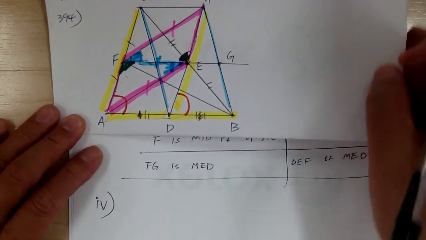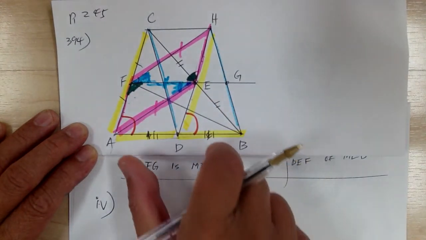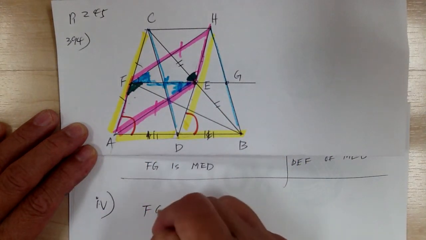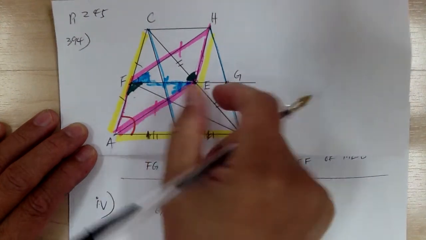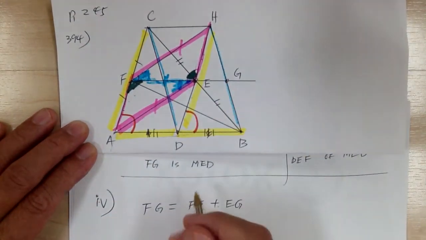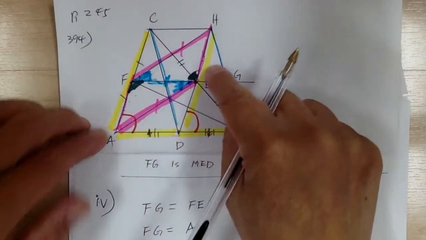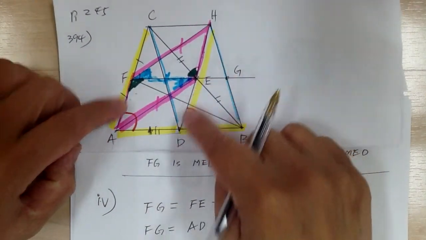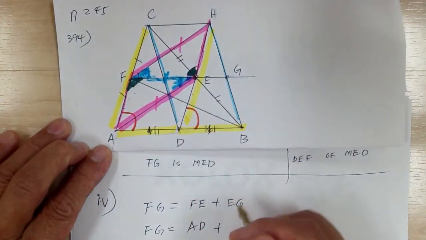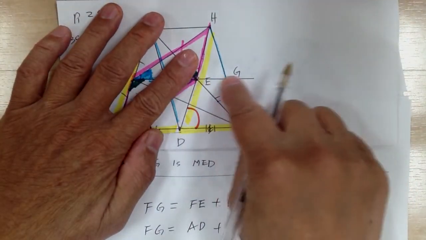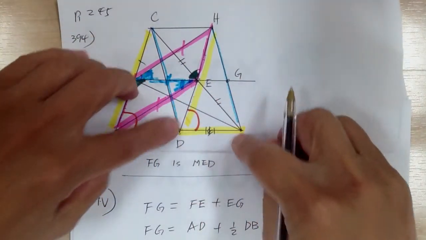Okay, so we need to prove FG is 3/4 of AB. So this equals 3/4 of AB. Okay, so FG equals FE plus EG. Right, so FG is FE plus EG. And FE equals AD. Remember these are parallel, right? So FE is AD. And EG is 1/2 DB. Again, look at this one. So this is median, right? So this is half of that. So this is equal to that, this is equal to half of that.